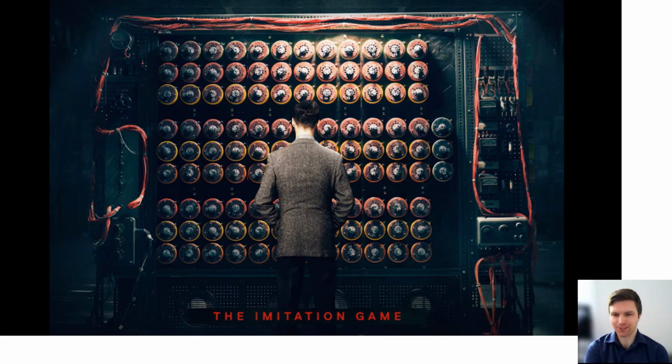I want to start off talking about Turing tests. Here we have the Imitation Game. You saw the movie, I think, from 2014. We have scientists, Alan Turing, cracking the Enigma code and essentially turning the tide of the war. And in here, there's this idea of a Turing test. Originally, Alan Turing called this the imitation game. Right now, it's known as a Turing test. How indistinguishable is the machine from a person?